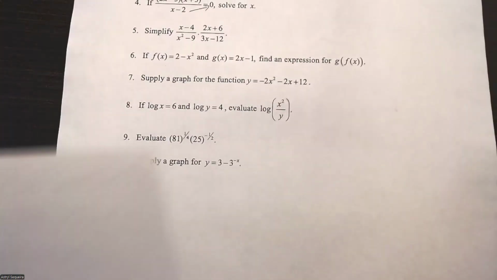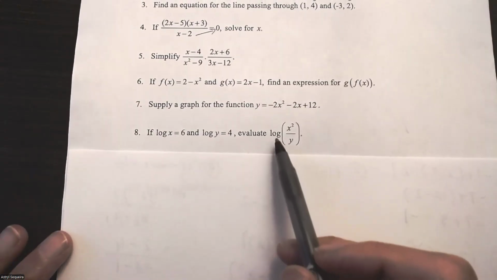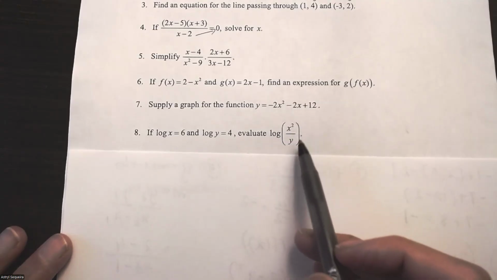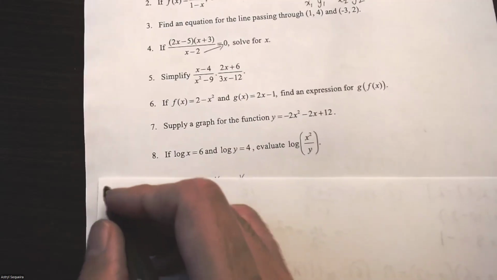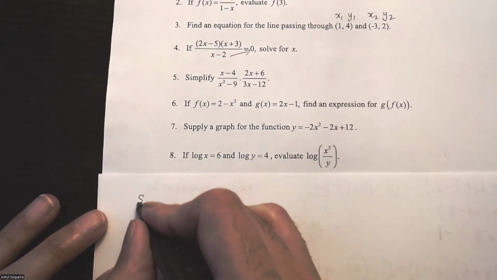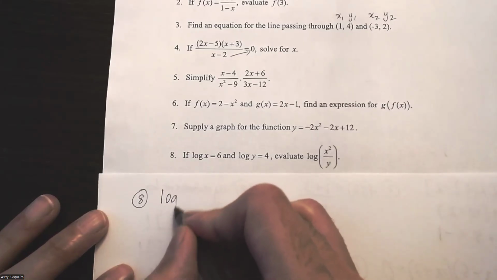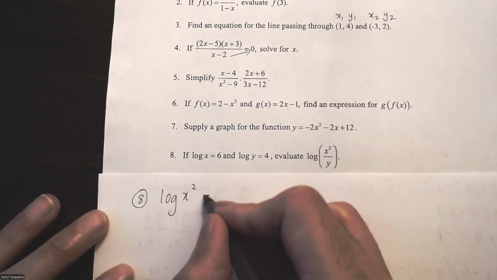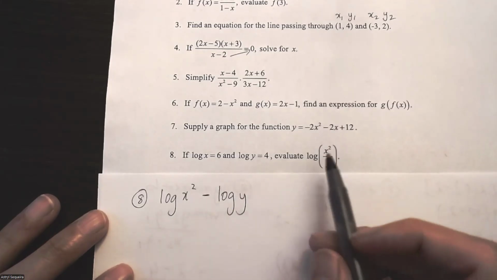Okay, let's go to the 8th question in this video, which is a log question. Given log x equals 6 and log y equals 4, evaluate log of x squared over y. I'm going to use the rules of logs here. There's a couple of different ways to do this question, but we can use the rules of logs over here. So I'm going to break down this log into division. Log x squared minus log y, because division turns into subtraction of logs when you're splitting up a log.